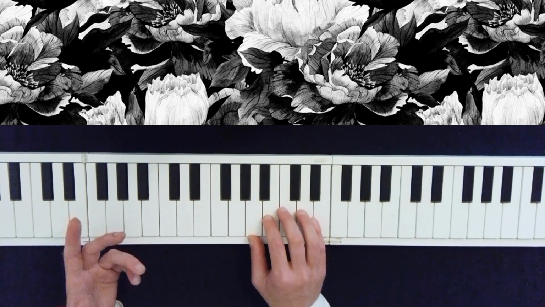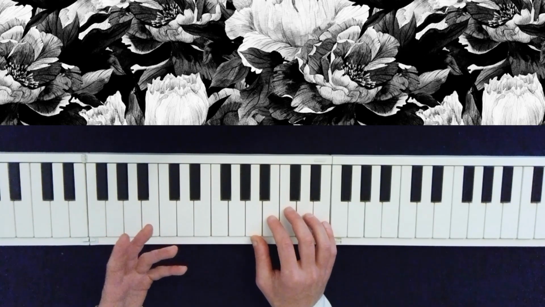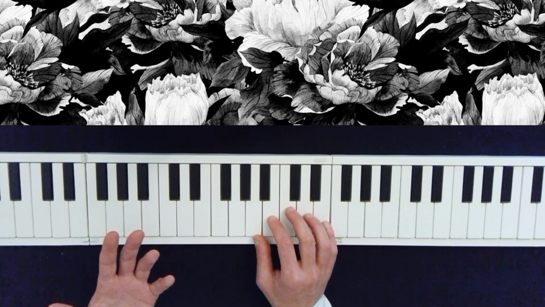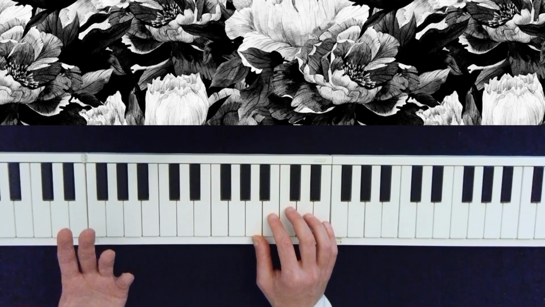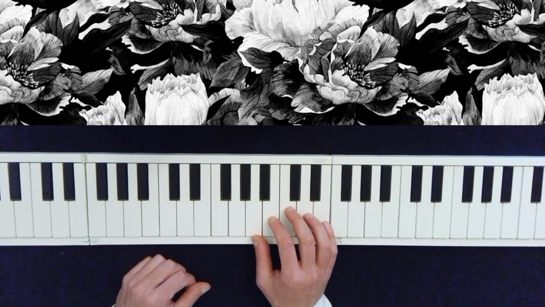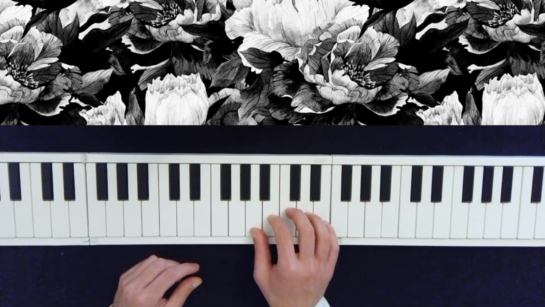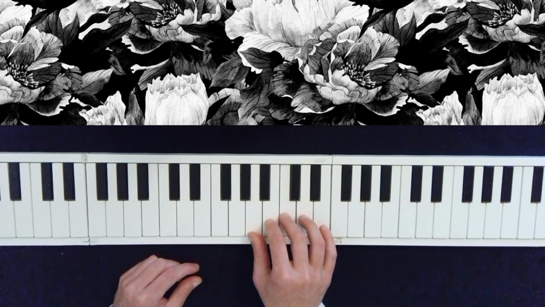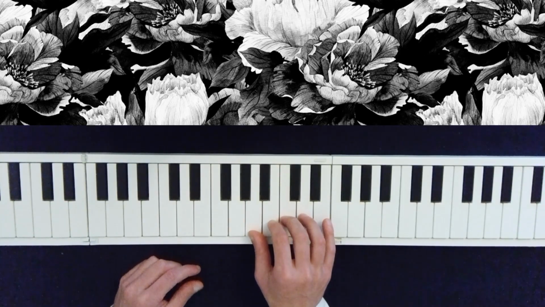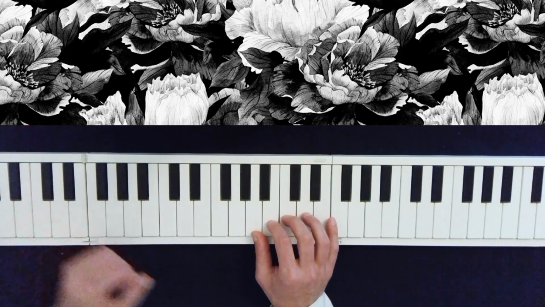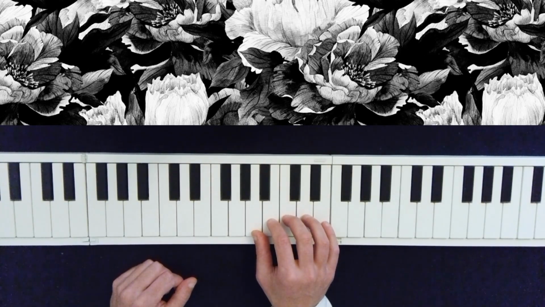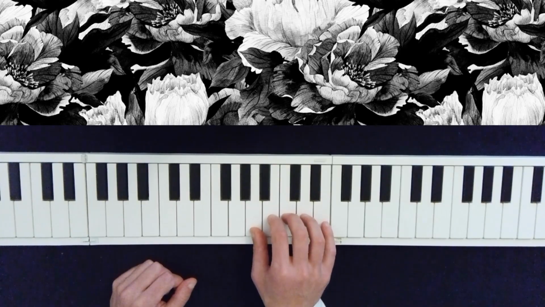But this is a basic example. It can get arbitrarily more complex than this, and that is exactly the point. That's how you can create pretty much any kind of music. It could be something like this. You see, it's not obvious how you go from here to here.